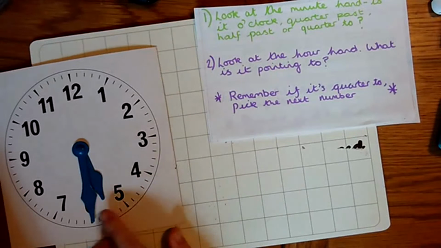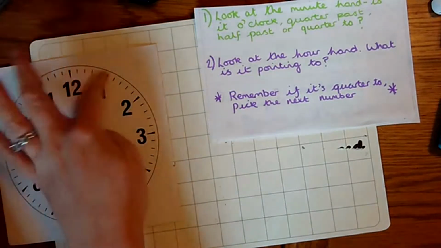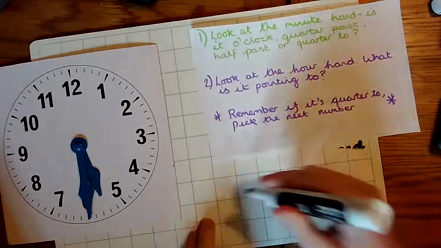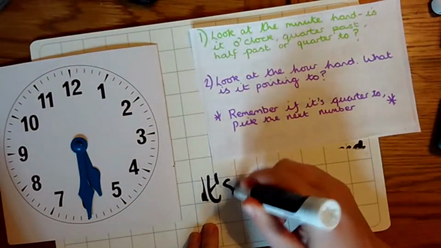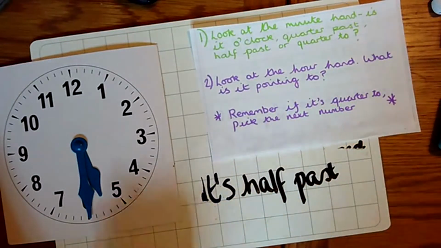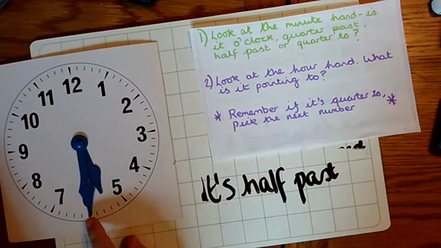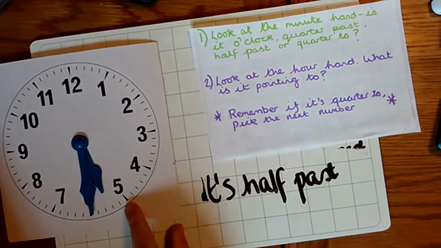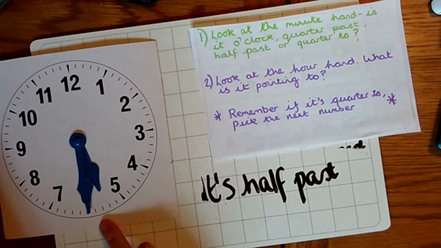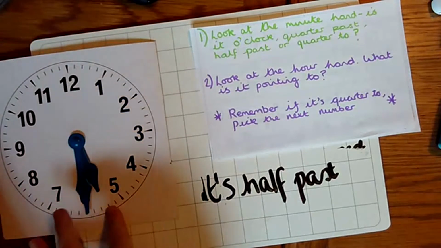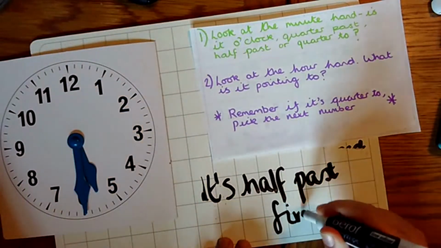Let's look at another one. Where is our minute hand? It has moved halfway around our clock. So that must mean it is 1/2 past. And where is our hour hand? Well, it's in between 5 and 6. But we remember, while we still have the word past in our sentence, it is 1/2 past 5. We don't say it's 1/2 past 6 because it's moved halfway between 5 and 6.